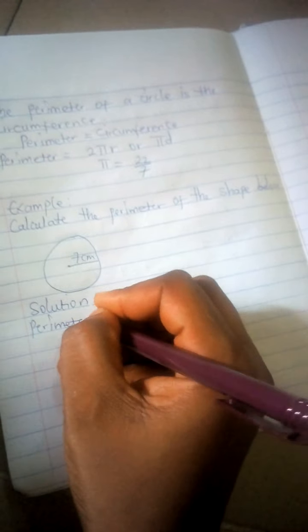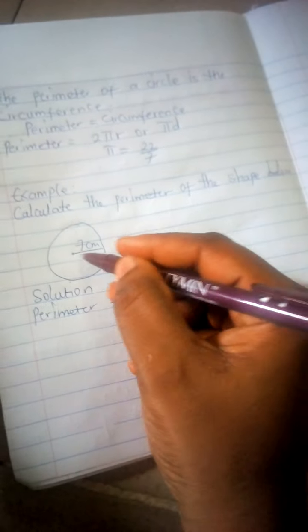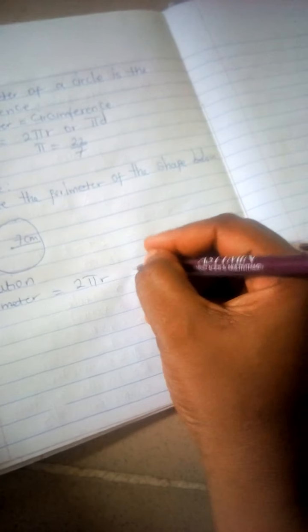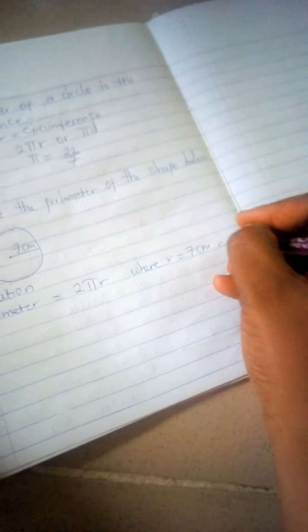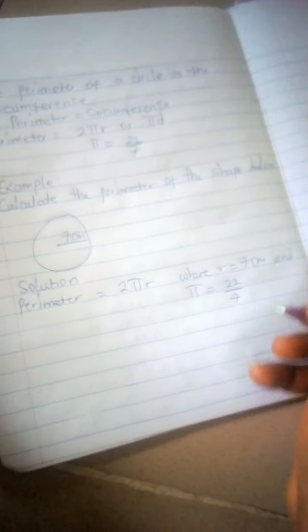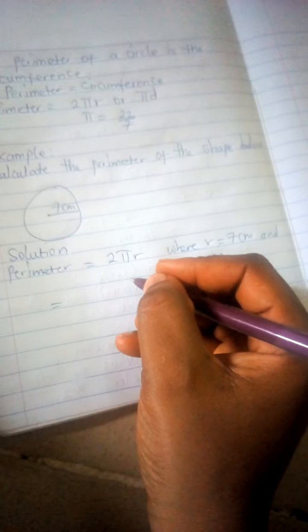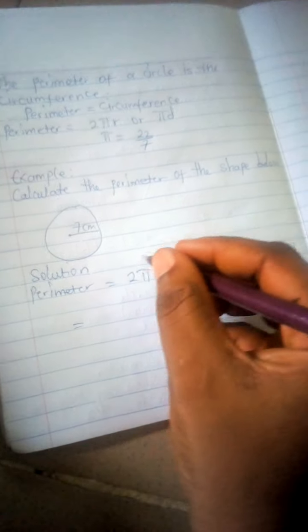Remember, the perimeter of a circle, which is also the circumference, is equal to, they gave us here the radius. So the formula here will be 2 pi r, because only the radius is given. Where r is 7 cm and pi, remember pi is a constant, 22/7. You now substitute the r and pi inside the formula.